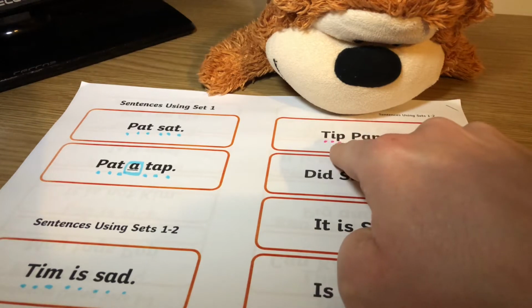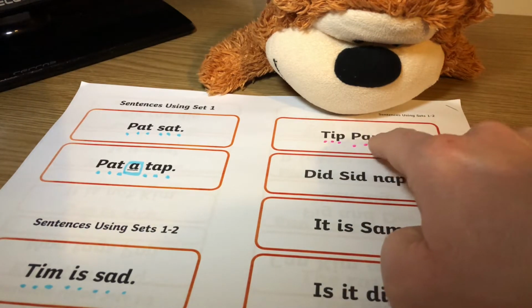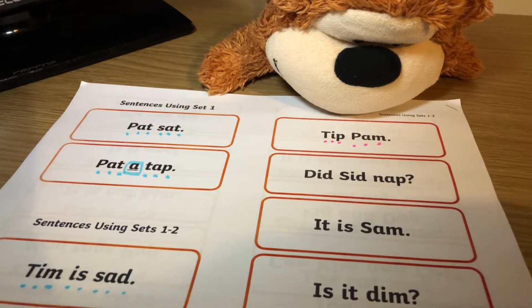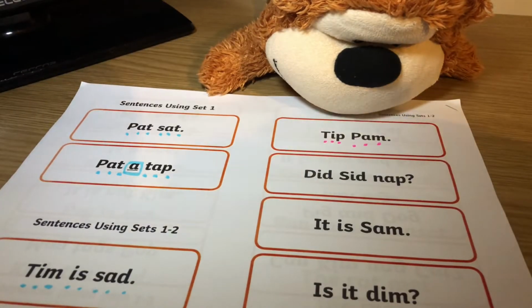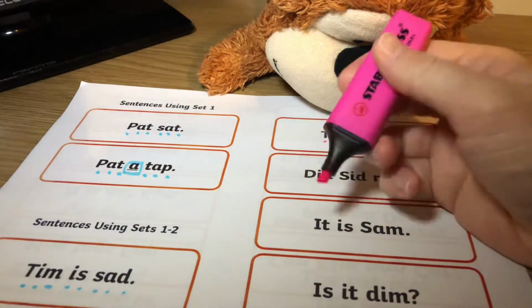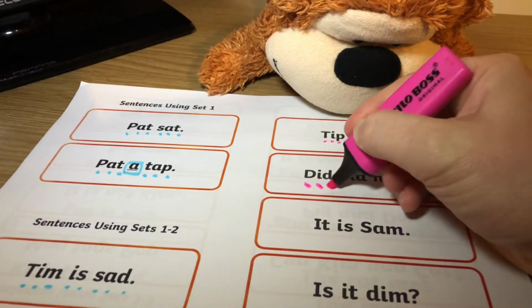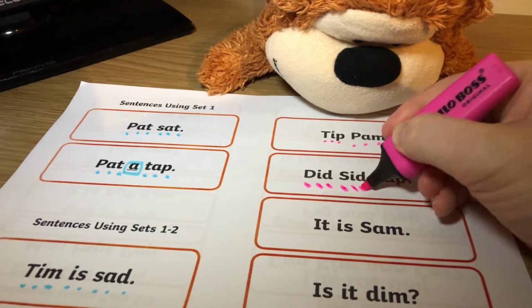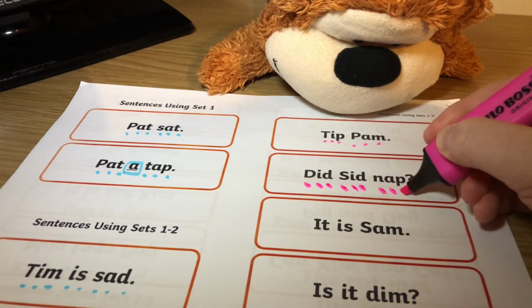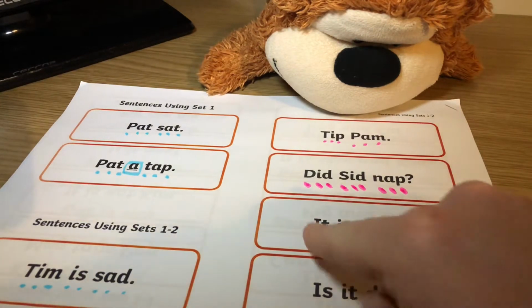T, p, tip, p, Pam. Tip, Pam. Oh no, that's not very nice, is it? Who's Pam? Let's not tip her over. Oh, you naughty puffins. Right, next one. Let's do the sound buttons. Now remember to say the whole sentence back at the end as well.